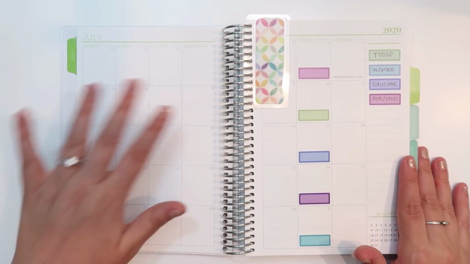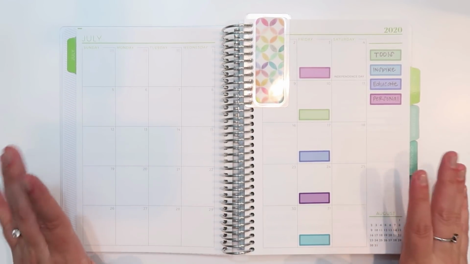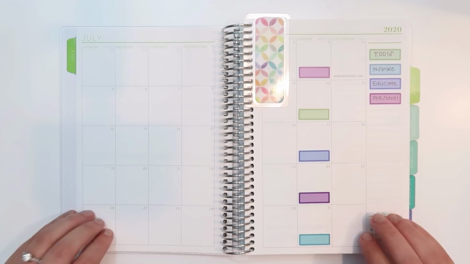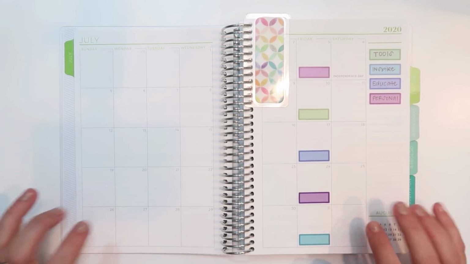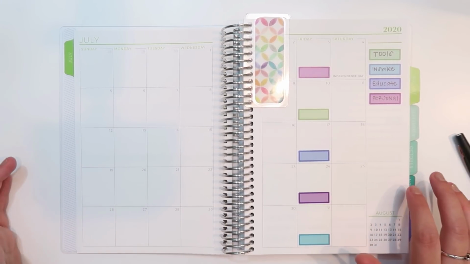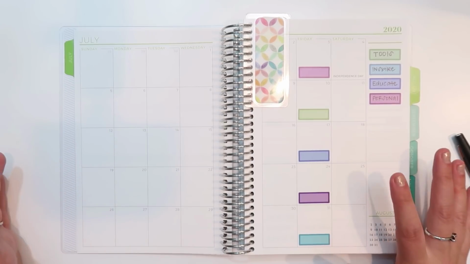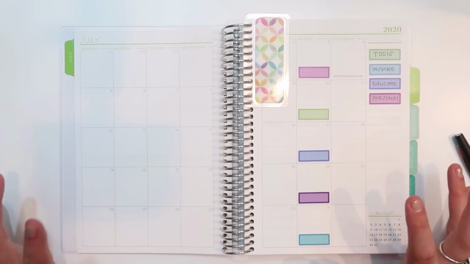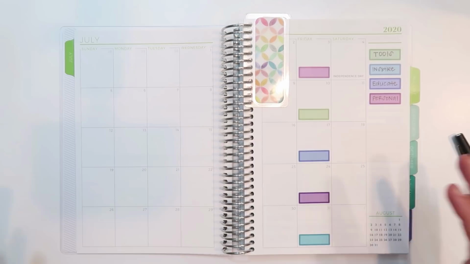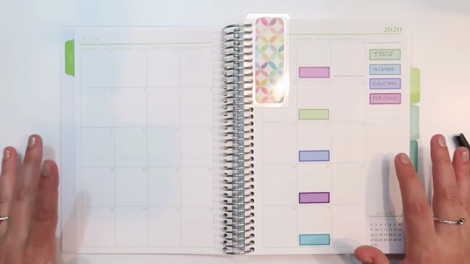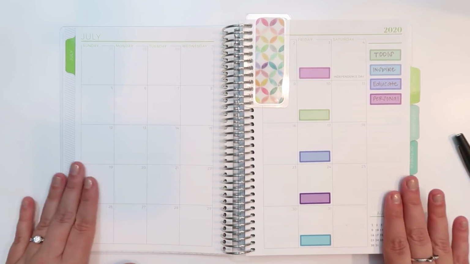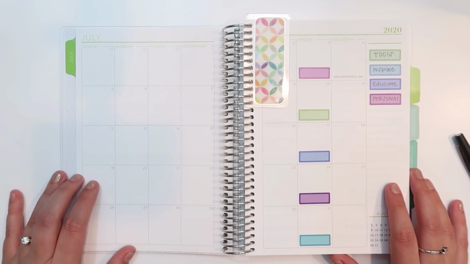So then we get to the monthly layout, and this is where I have my first bookmark. And for now, I'm going to be using this for content planning. So if you watched my July planner stack, I talked about the content planner that I have been using recently for content planning, but it was just too big, and I tried to limit the amount of things I was bringing with me, so I didn't bring the content planner with me to Texas. So for now, I'm going to be using the monthly layout as my content planning.